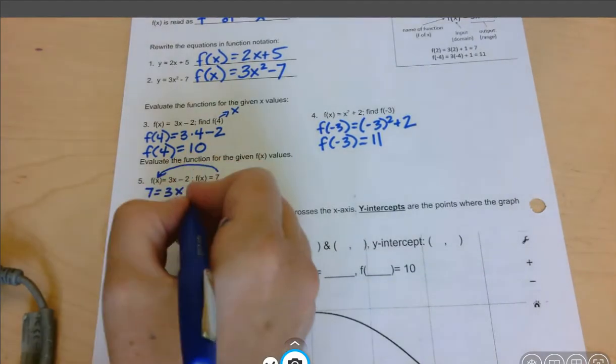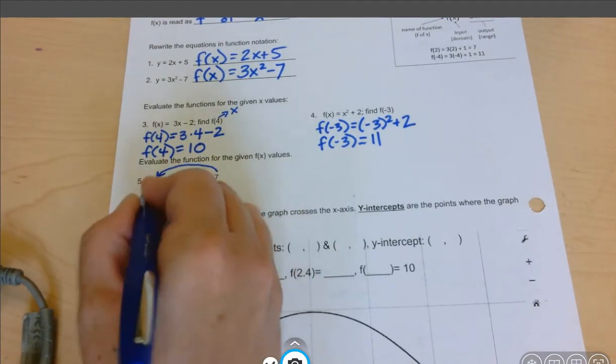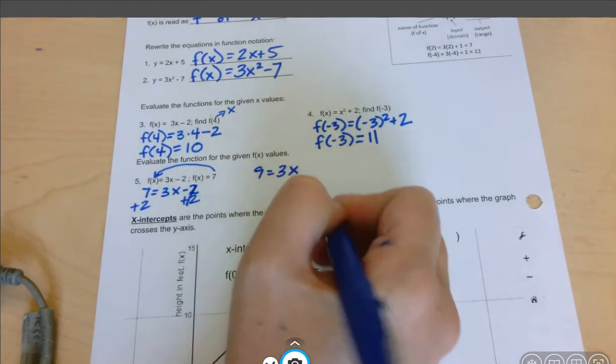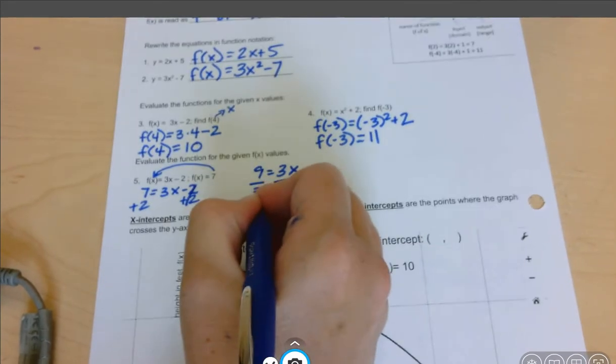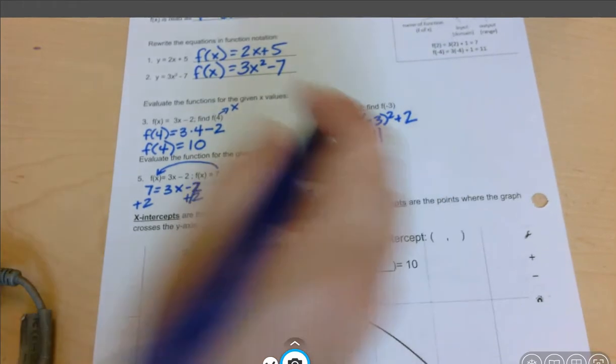So I'm going to undo the minus 2 with plus 2. And that will cancel. I get 9 equals 3x. Undo 3 times x by dividing by 3. And I get x equals 3.